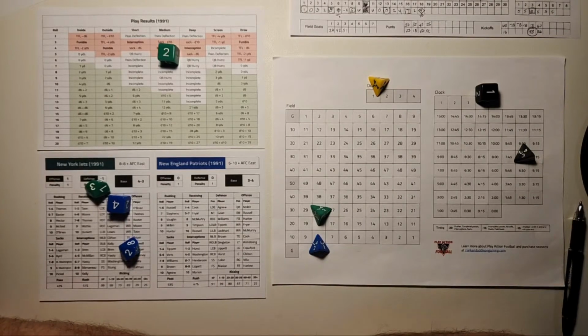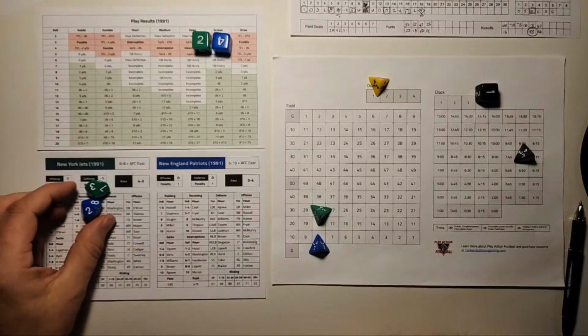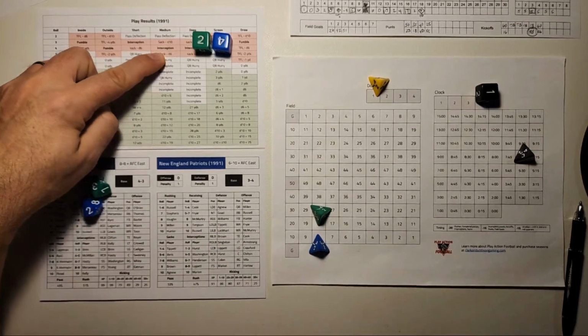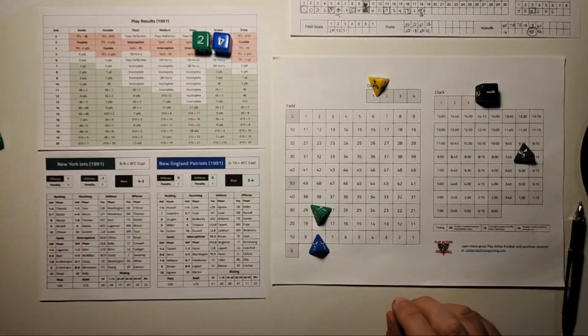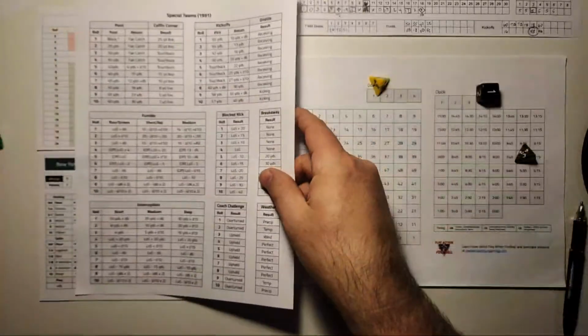First and 10, this will be a medium pass against a base defense. Medium against a base is going to be a -2, so that advantage goes to the defense. So it'll be a -1. 4 on a medium pass is an interception, so that's a pick. And let's check out what that interception is going to look like.